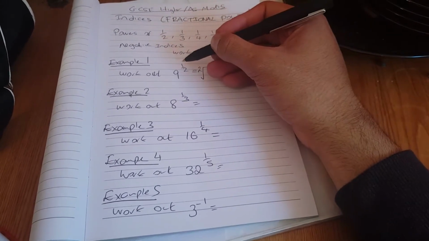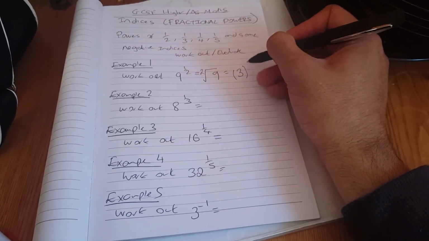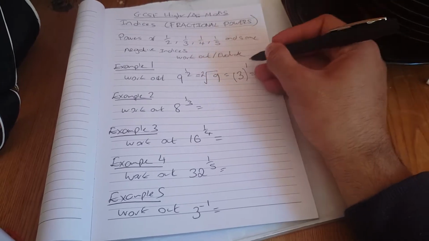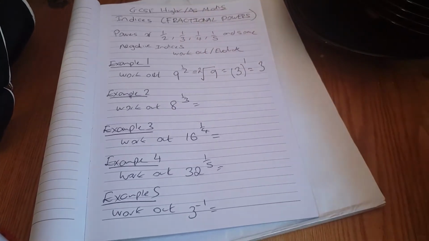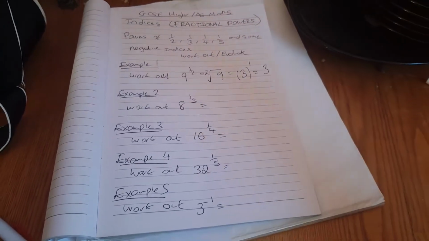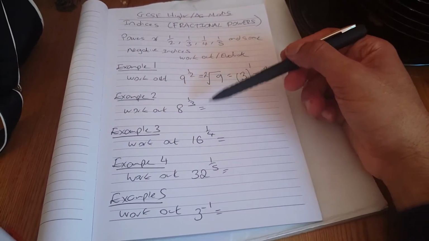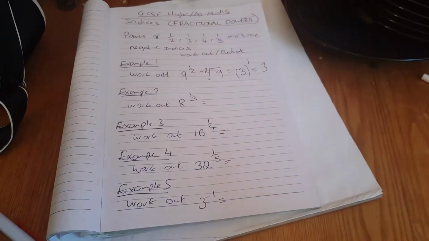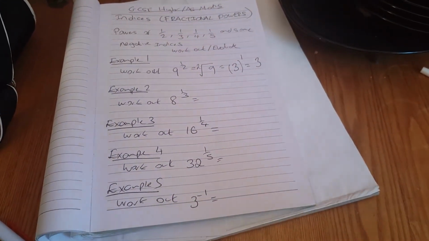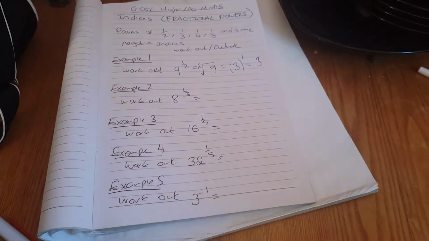And then my numerator means that I'm raising it to the power of that. So 3 to the power of 1, which is going to be 3. For the purpose of this video, the power of 1 on top will not change my answer, because anything to the power of 1 will just be itself.